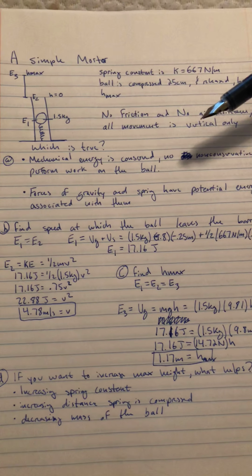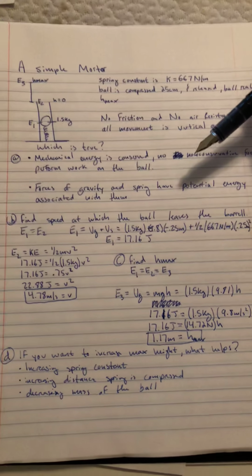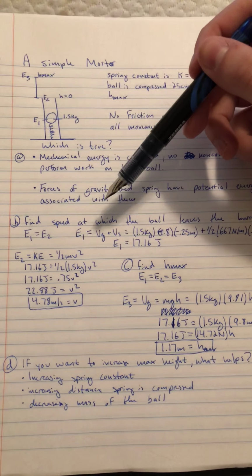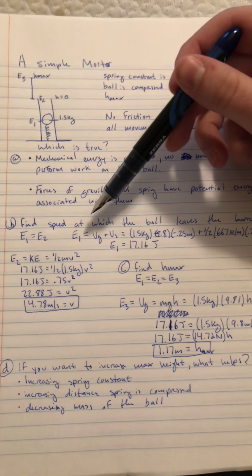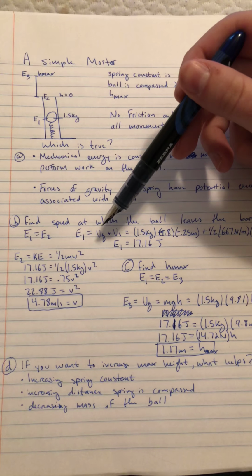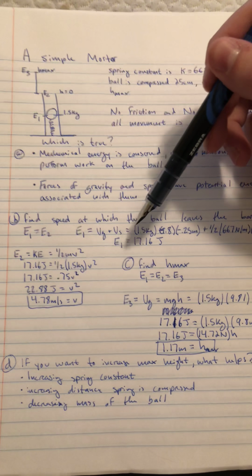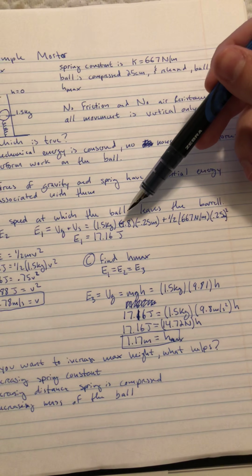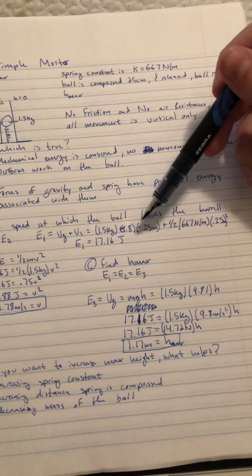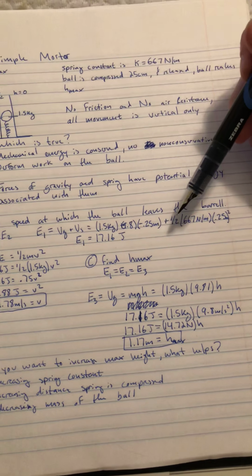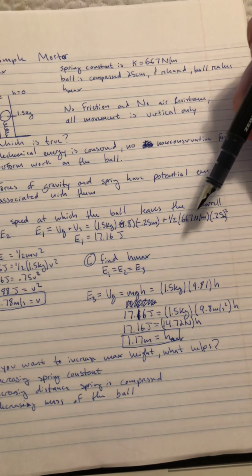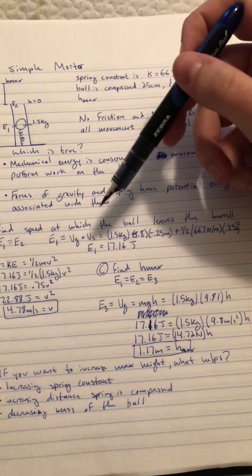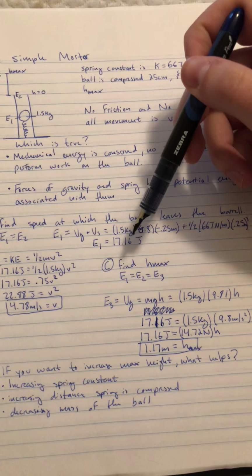For B, it asks us to find the speed at which the ball leaves the barrel. We know that E1 is equal to E2, so we can use this to solve for V. If we find E1, which is equal to gravitational energy plus spring energy, which is 1.5 kg times 9.8 meters per second squared times negative 0.25 meters plus 1/2 times 667 Newton meters times 0.25 meters squared. Solve all this to find E1, which is 17.16 joules.